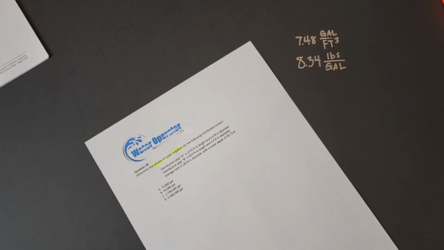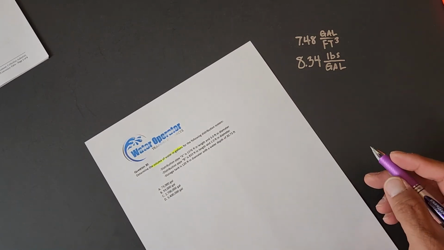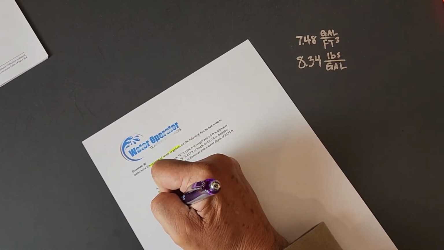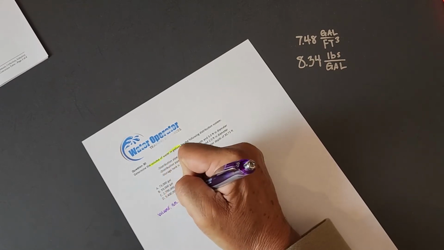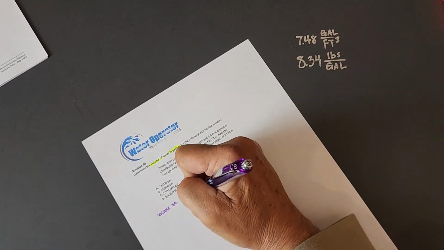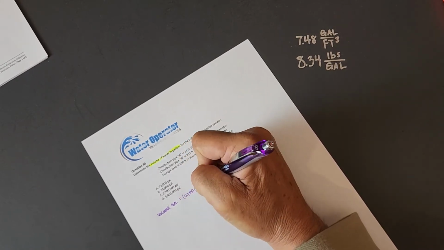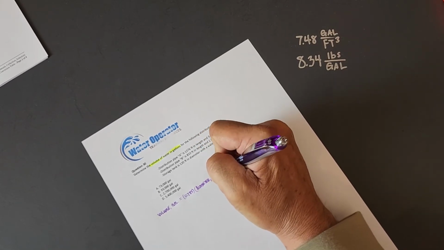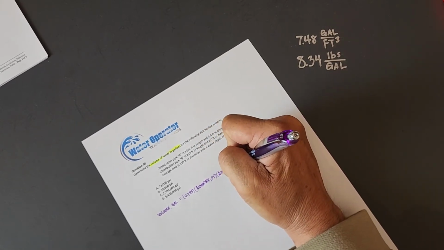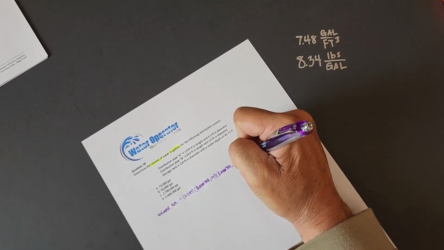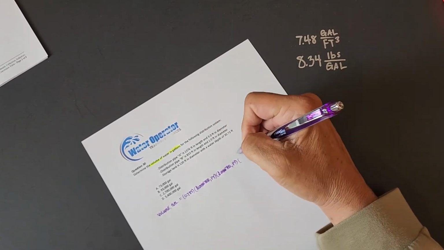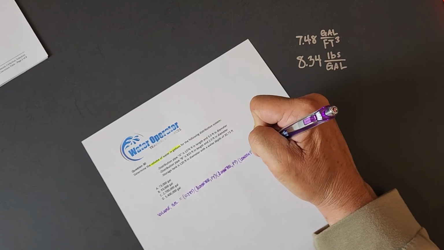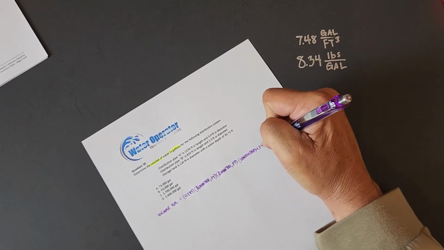This is easy. We know that the formula for all three of these calculations is going to be volume in gallons equals 0.785 times the diameter in feet times the diameter in feet times the length or depth in feet.